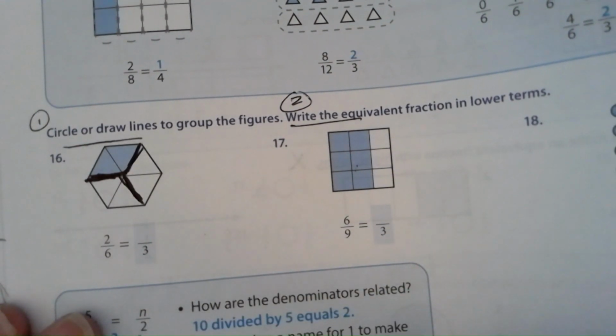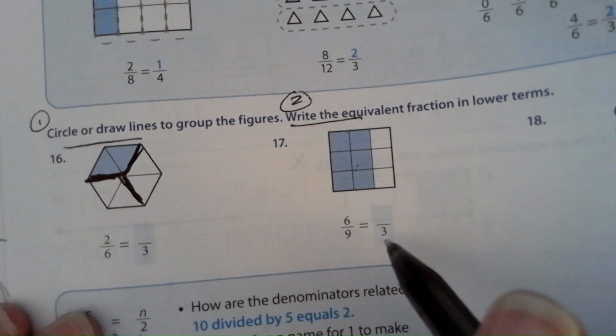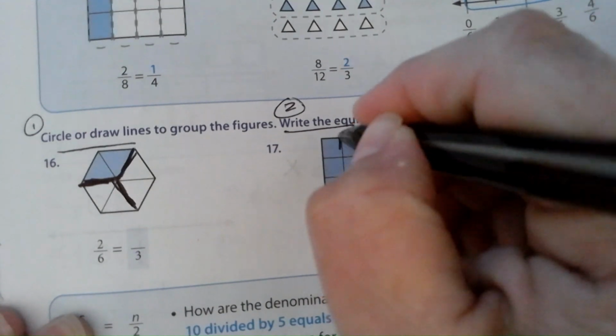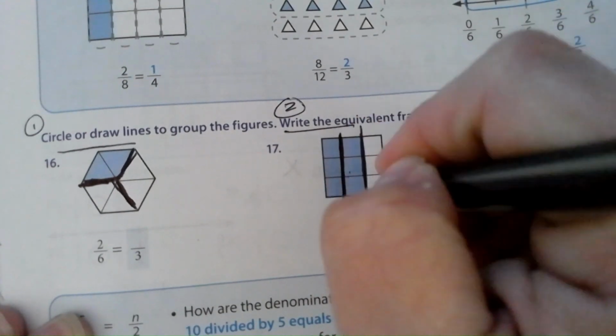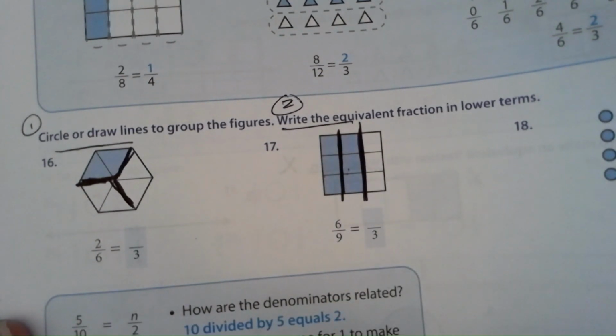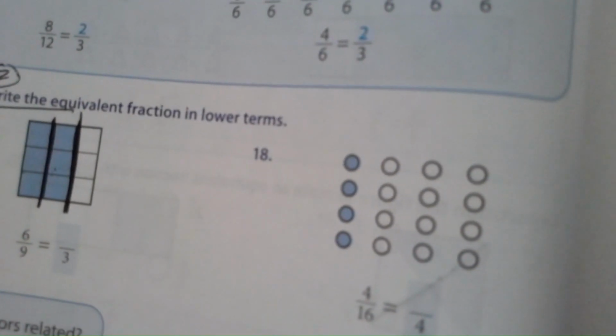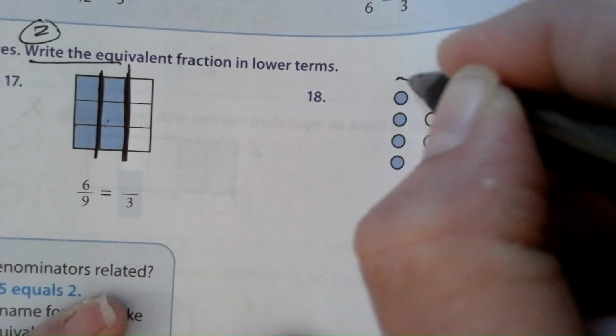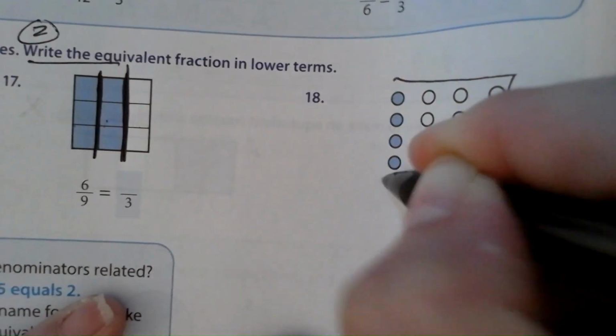Are y'all with me? Yeah. So here, if this is also into thirds, I would probably do it like this, maybe, just to make sure that I can see 1, 2, 3. And then over here, I need to break this one into 4. So what do you guys want to do with this one? Circle them, yes. Or you can box them, or circle them.